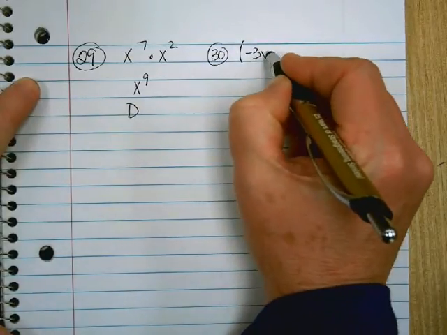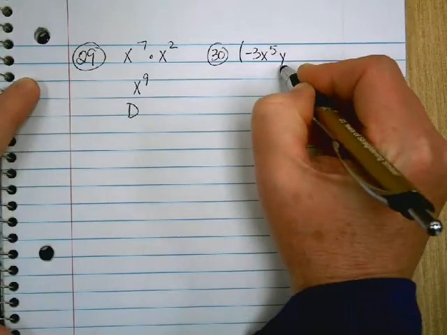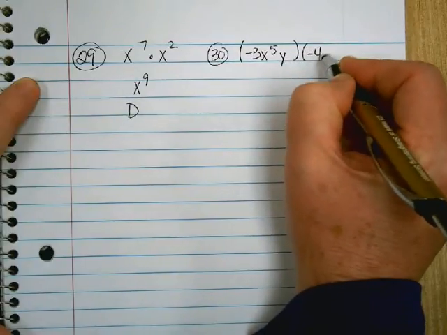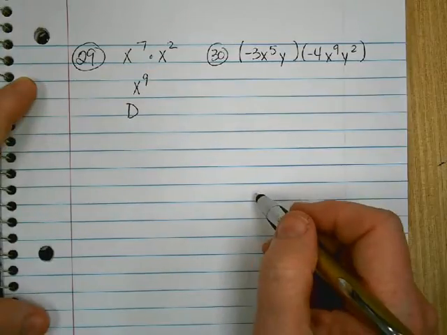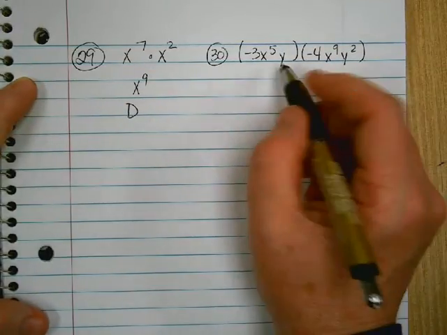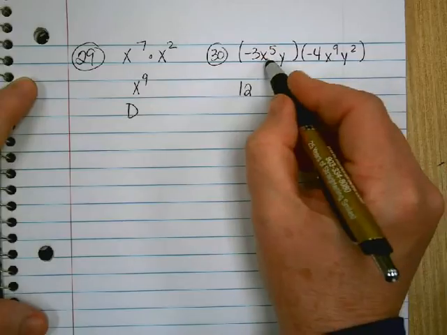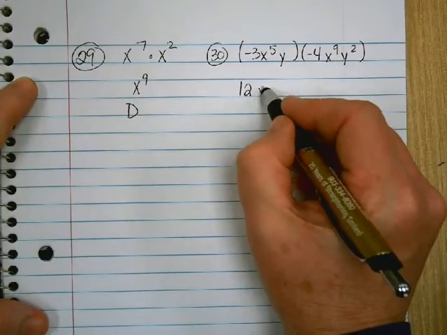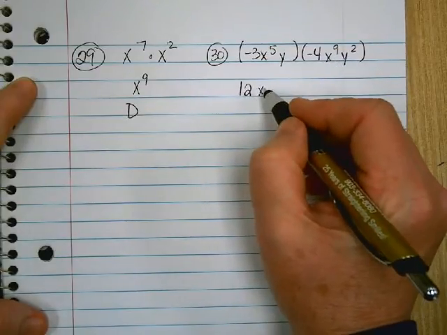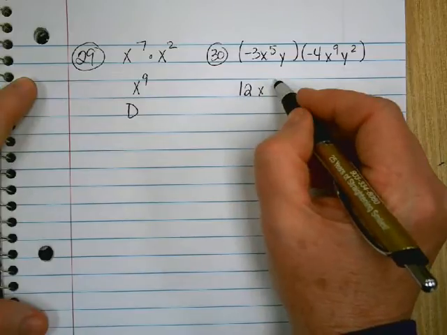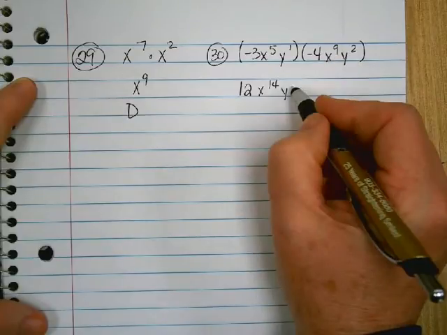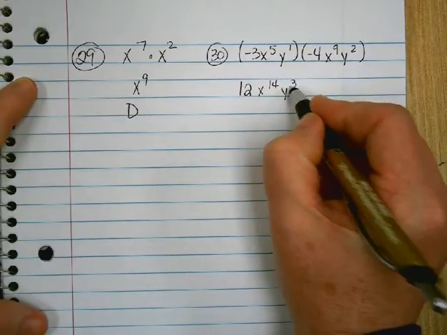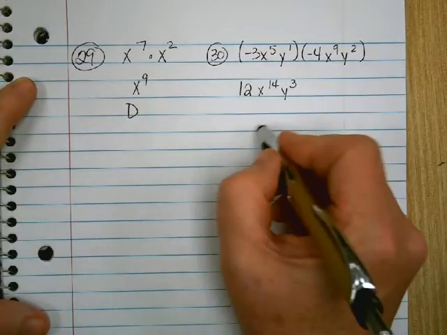-3x to the 5th y times -4x to the 9th y squared. Multiply the parts that match. -3 times -4 is 12. X to the 5th times x to the 9th is x to the 14th. Y to the 1st times y squared is y to the 3rd, and that is answer choice B.